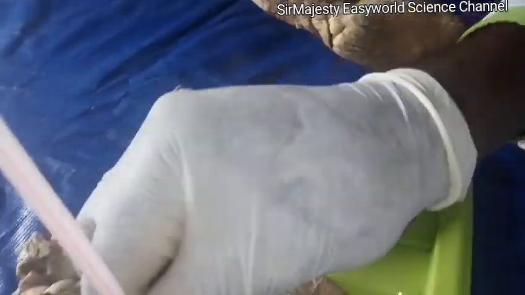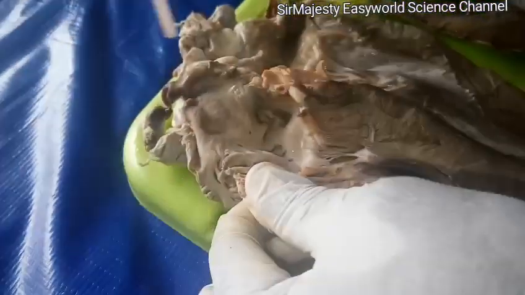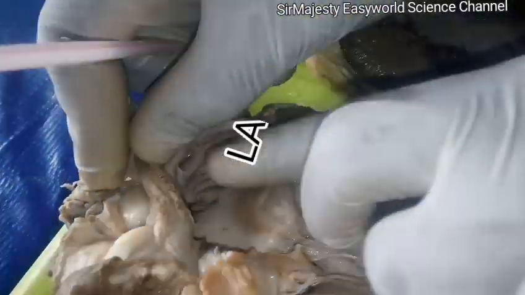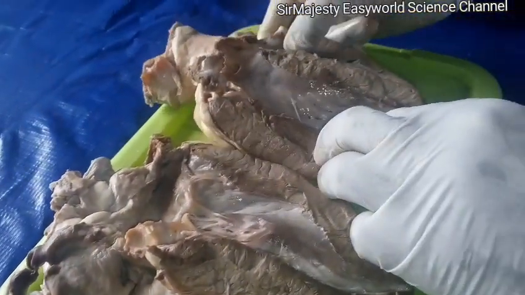To the upper chambers, here is the right auricle, the left auricle, and the right auricle. So these are the four chambers of the heart.